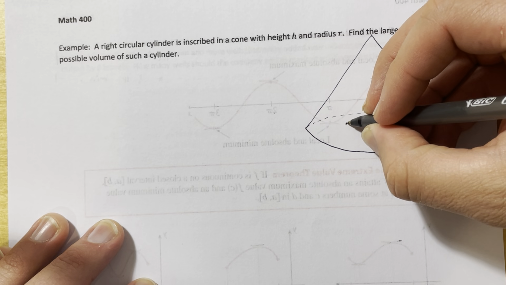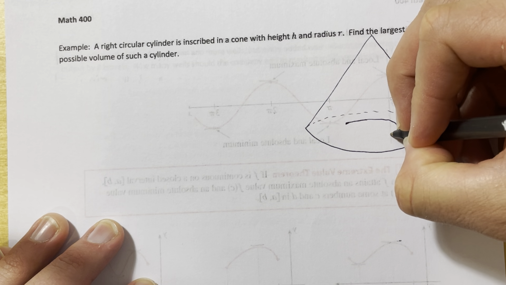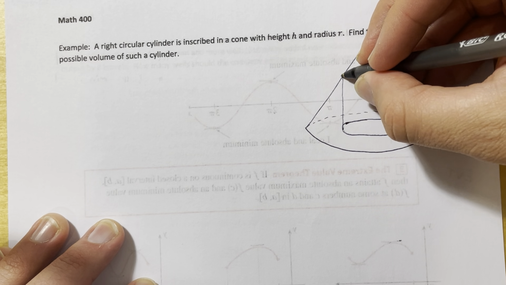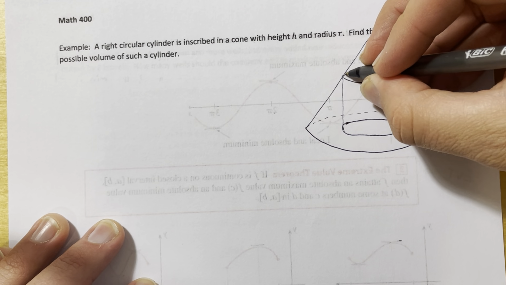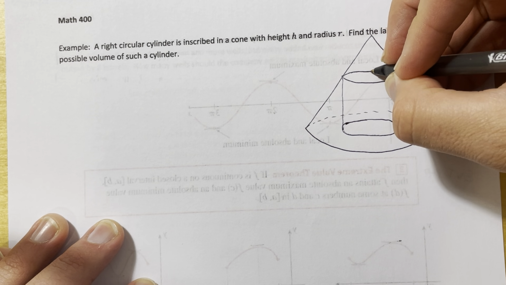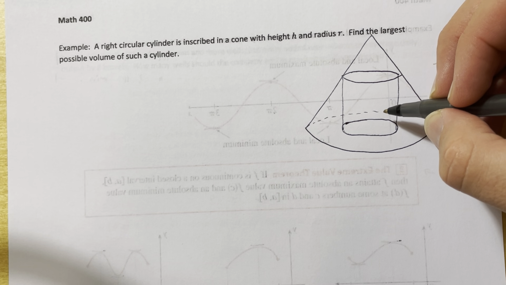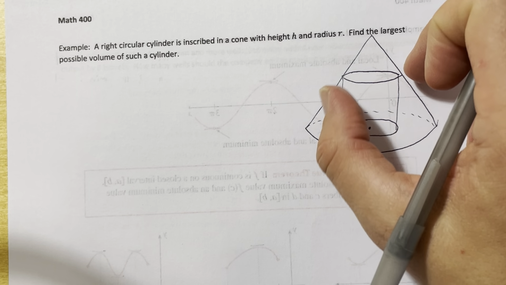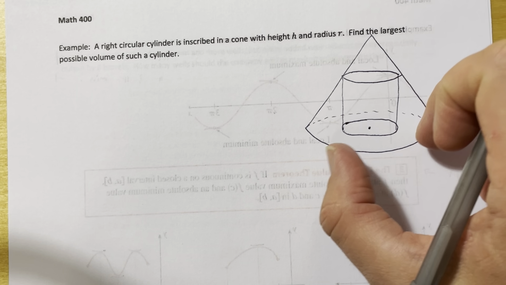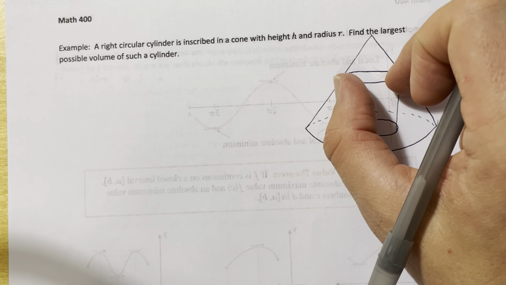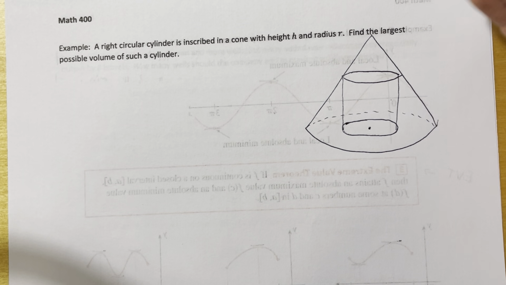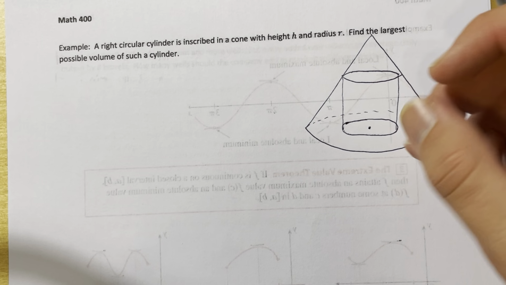So let's say it looks something like this. Something like that. Okay? Now notice there are different sizes of circular cylinders I could inscribe in this thing, because I can make the radius of the cylinder smaller, which will actually make this cylinder taller. So as I decrease one dimension of the cylinder, the other dimension is getting bigger. And so again, we're sort of playing that balancing act. How does that affect the volume of that cylinder?